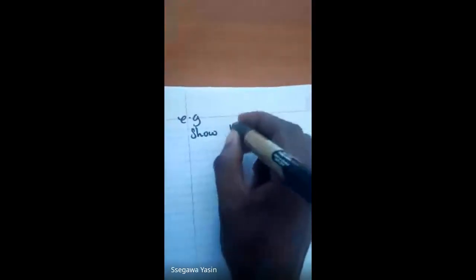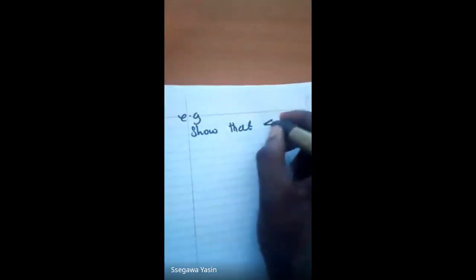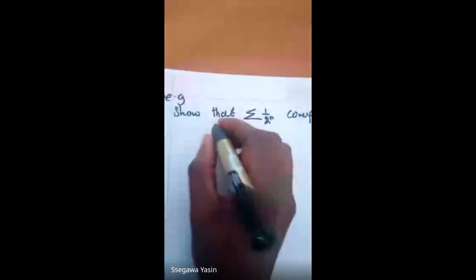So again, our examples show that this is the series, which is the sum of 1/2 power n, converges. We can say it converges to 1 because the answer, I know it is 1. You know it already. So the solution is clear.